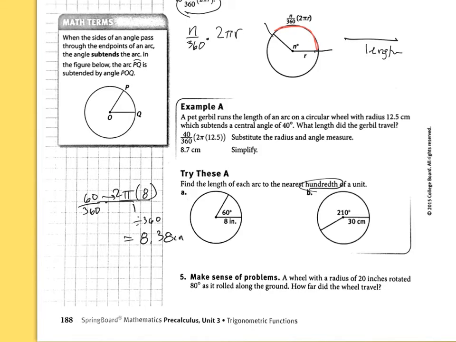Here we have a 210-degree angle, which is certainly allowed. So 210 over 360 times 2 times pi times the radius, which is 30. Put that in the calculator. We'll get 109.96 centimeters.